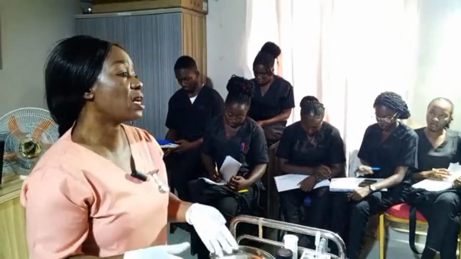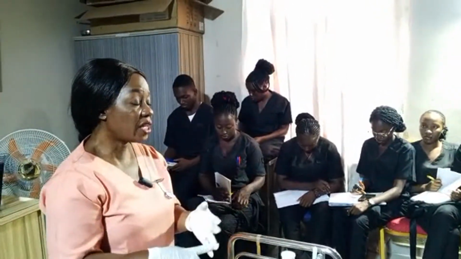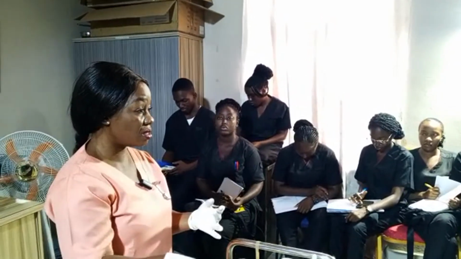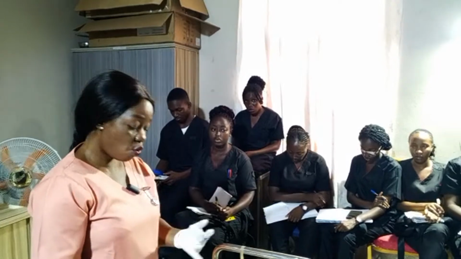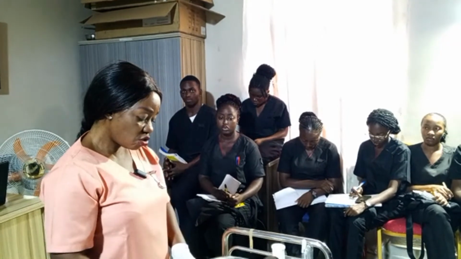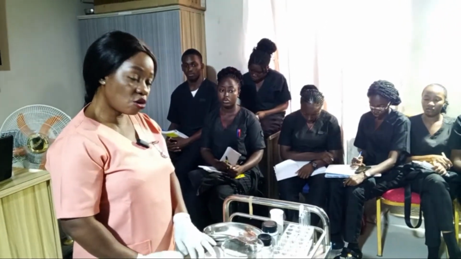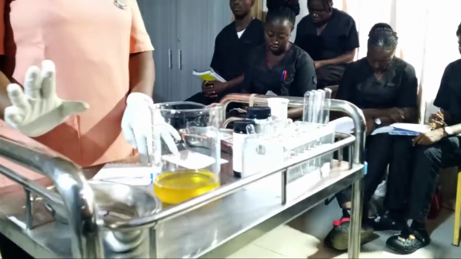So sometimes you can see, don't forget, you can see the particles. Some particles like the deposit, you can see pus, you can see blood. So you have to note all those things, right? You have to note it when you are doing deposits. The physical is the color. The color we say is amber, right? It's not just amber color. It's not too clear, right? It's just normal amber color.